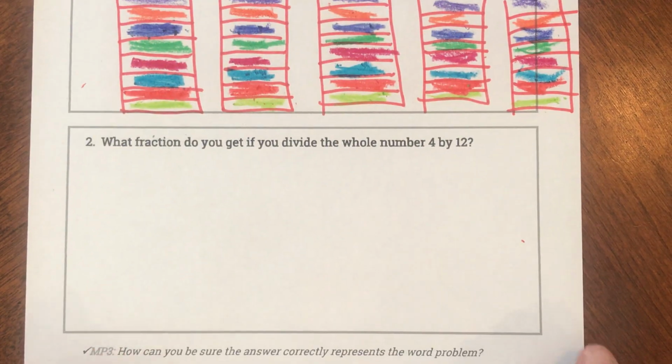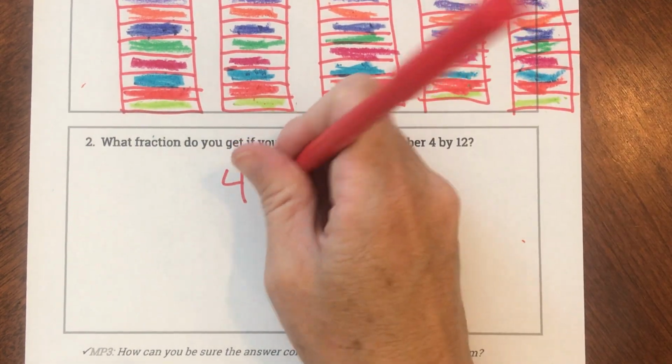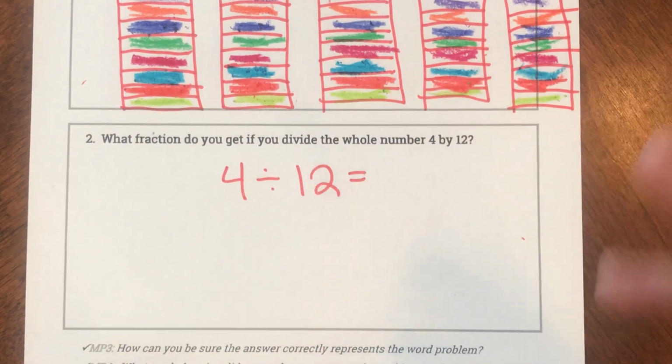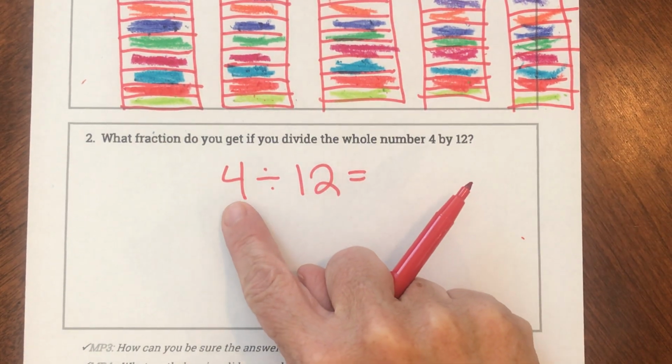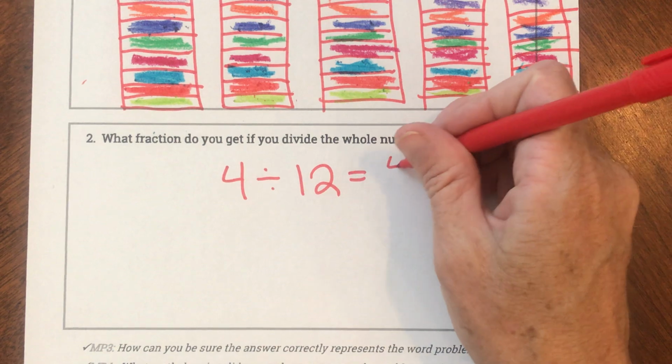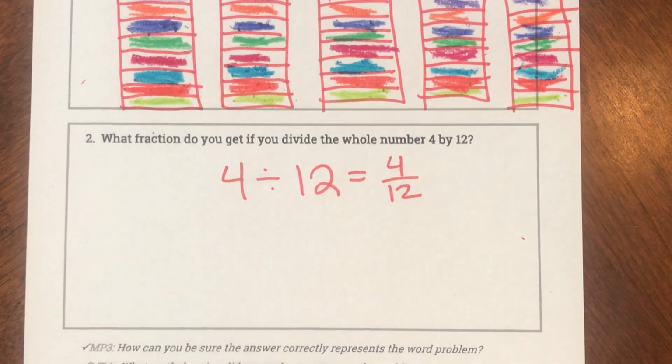Okay, let's look at our next one. What fraction do you get if you divide the whole number 4 by 12? So if I had 4 of something and divided it by 12, well, this one I don't need to draw the model, so I could just do the same thing. If I had 4 and divided it by 12, I would have 4/12, because 4 divided by 12 equals 4/12.